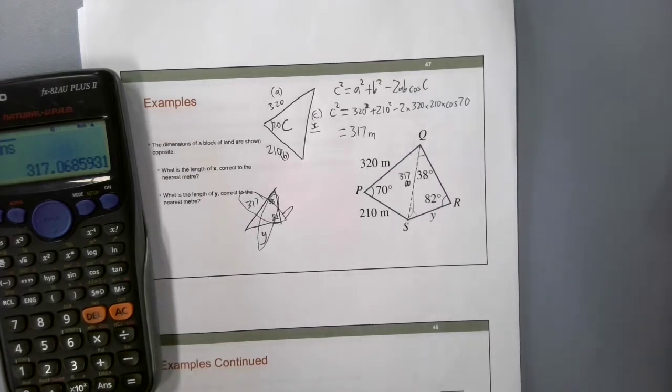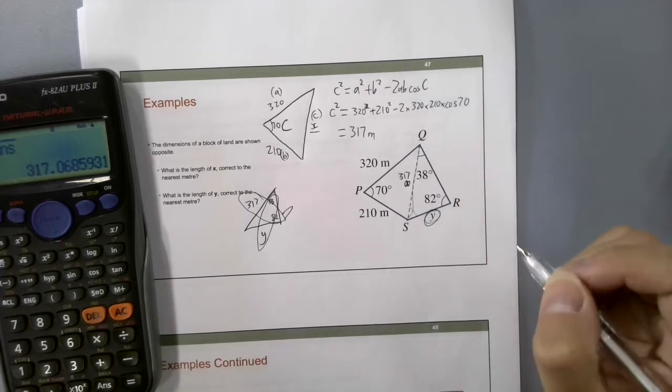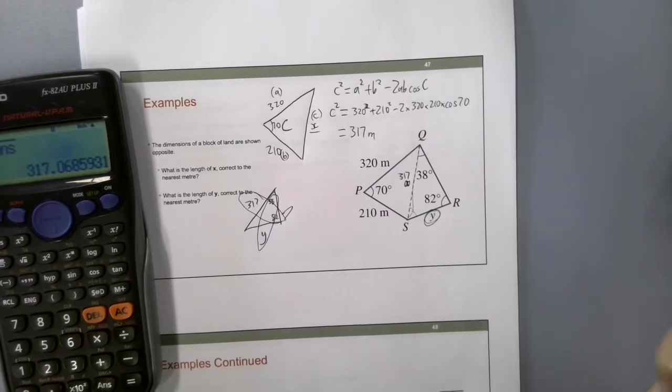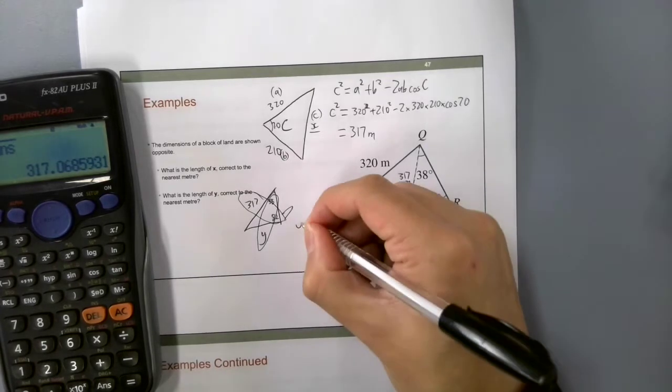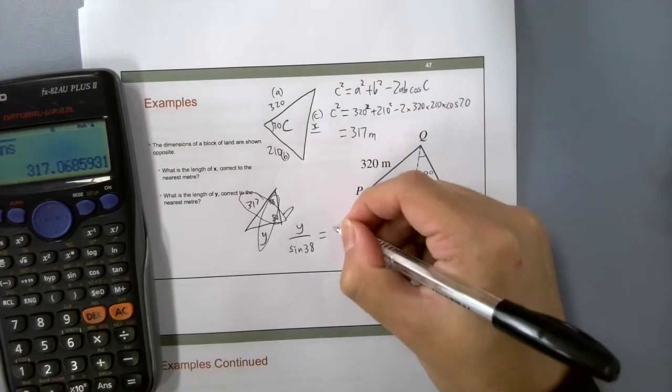Now, it's important to know the sine rule. When you're using the different formulas, put the unknown at the top. What I mean by that is you've got the two formulas: a over sine A equals b over sine B, or sine A over a equals sine B over b. Because our unknown side is at the top, what I'm going to write is y over sine 38.